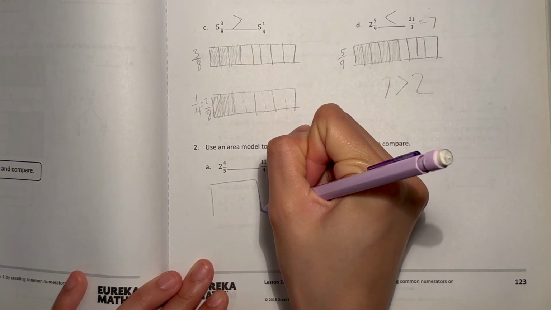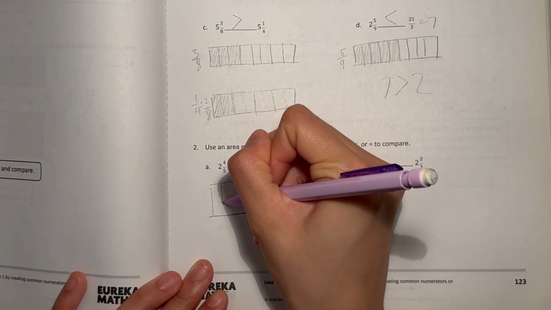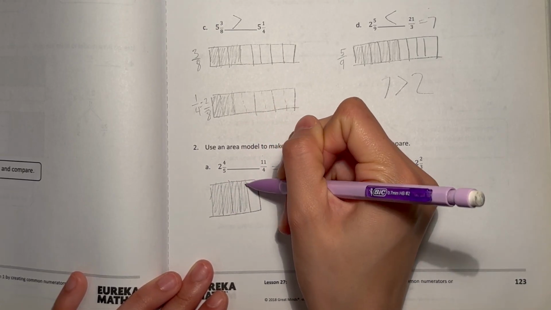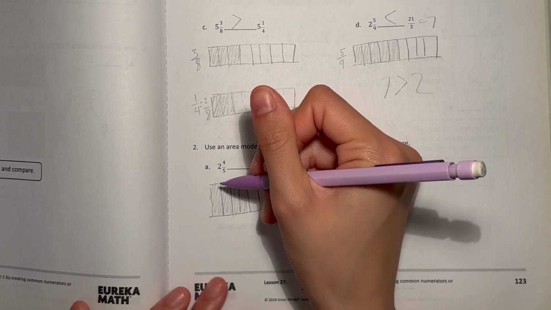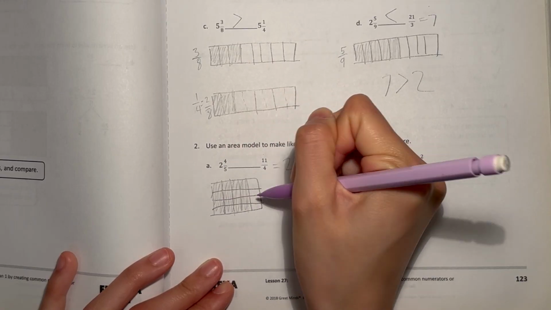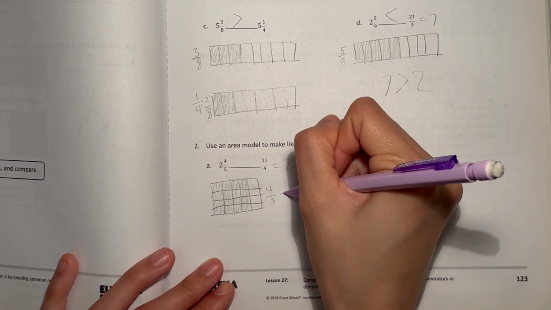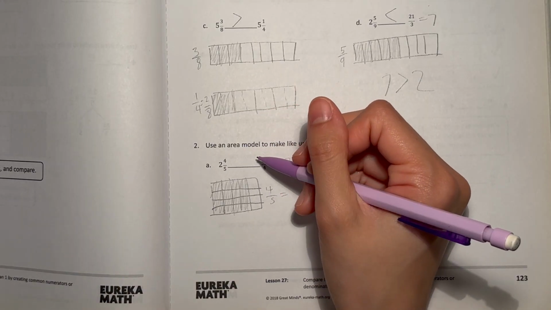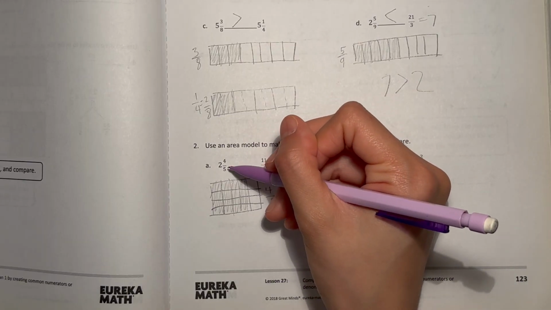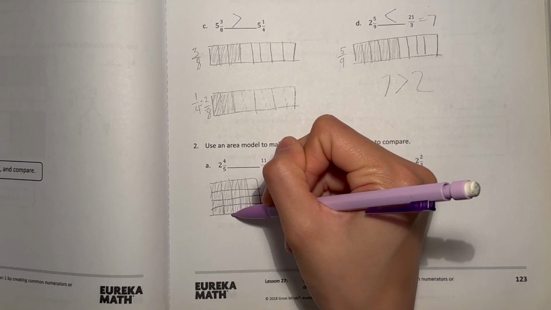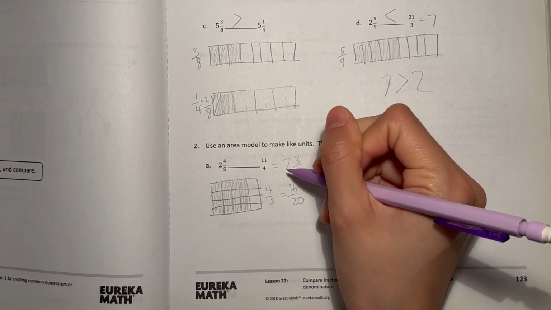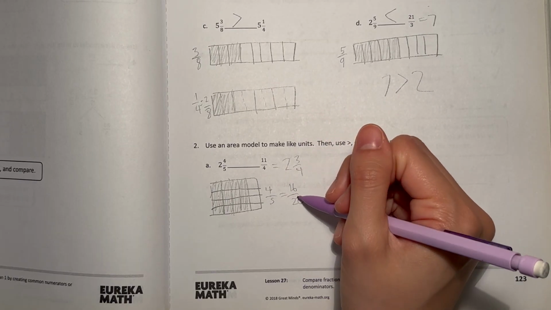So first, I'm gonna make this 4/5, and then split it horizontally into 4ths. So that means 4/5, when we're converting it into 20ths, because that's the least common multiple of 5 and 4, is equal to 16/20. Because 4 times 4 is 16, 5 times 4 is 20.